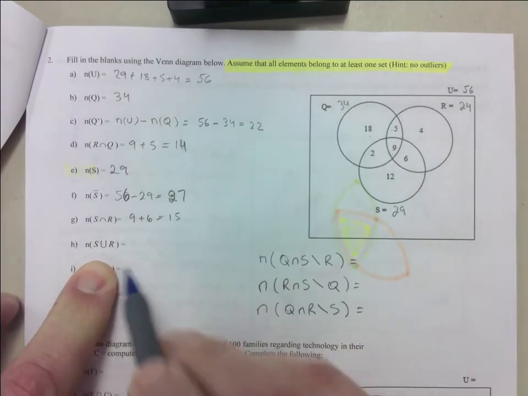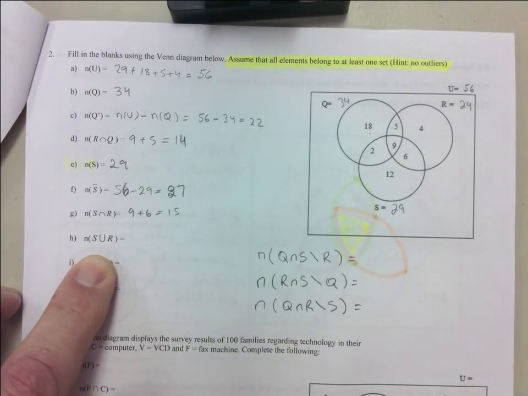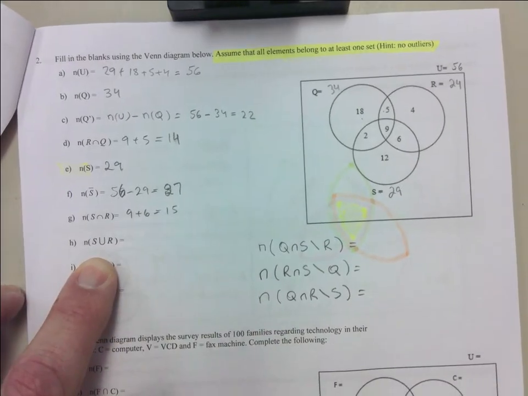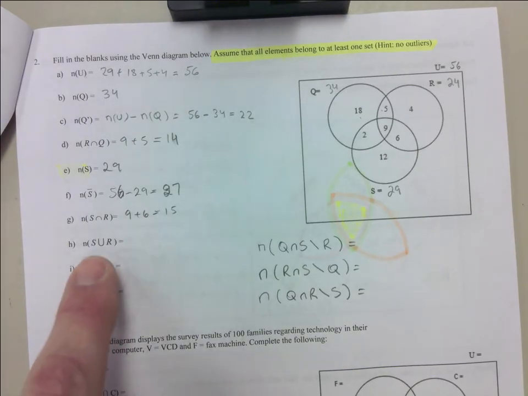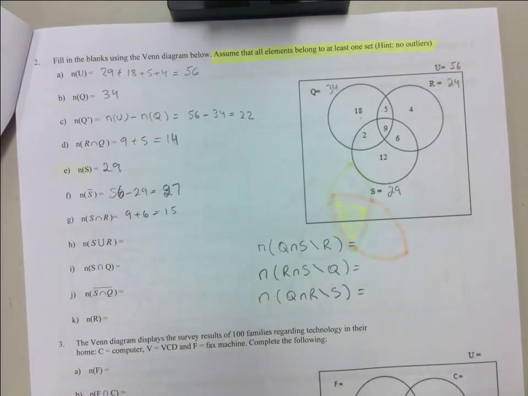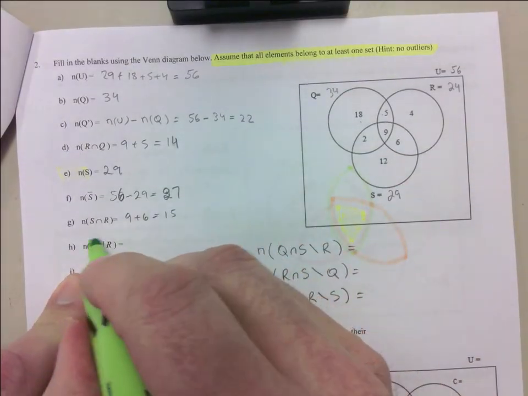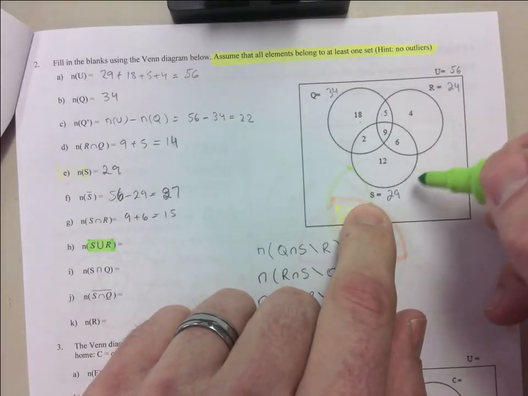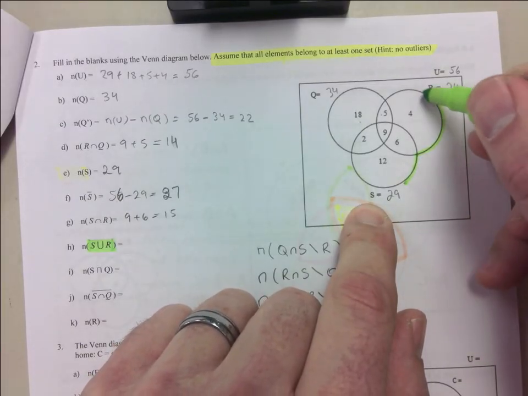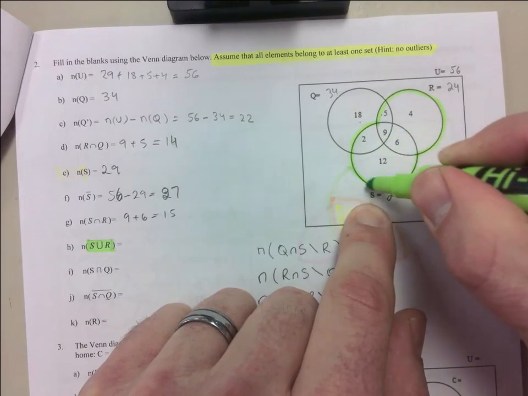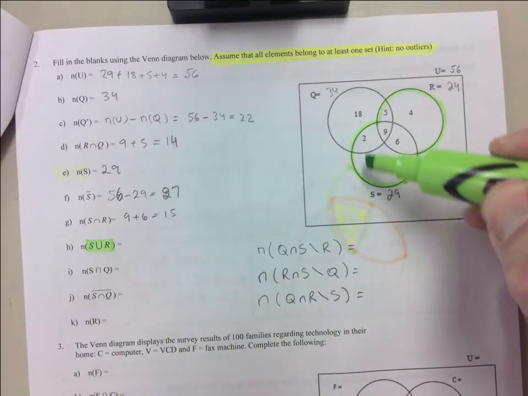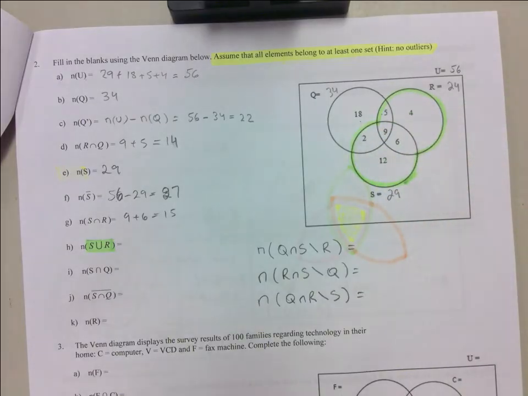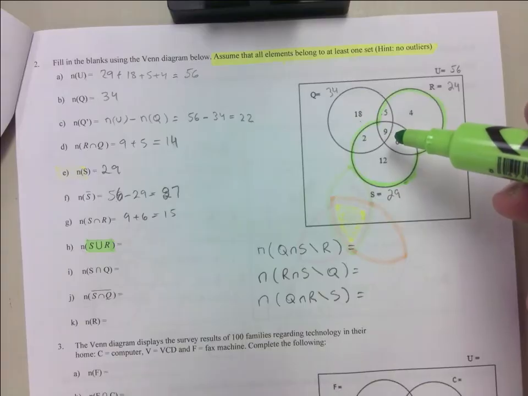The union, watch this. I'm going to use a highlighter for this one because, students, it's the third set that causes the problem. But don't focus on the third set. Just tell me what's the union between these two. So S union R. Don't worry about Q. Just make sure that when you combine them, all of that is included, okay?